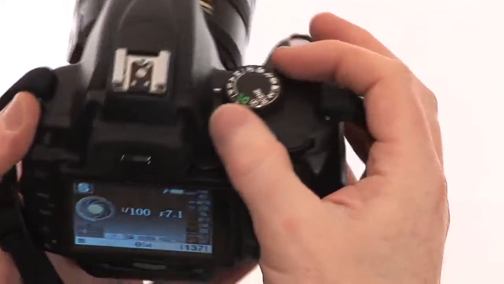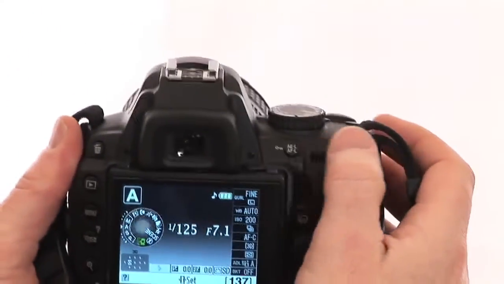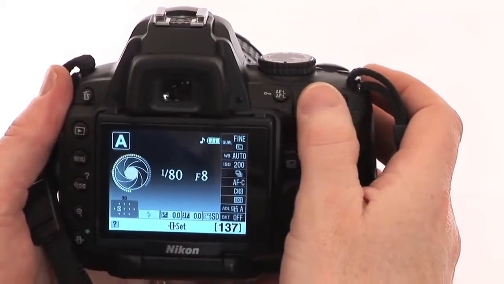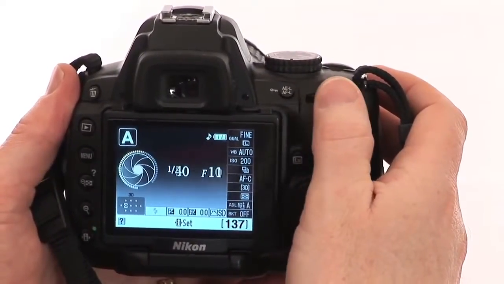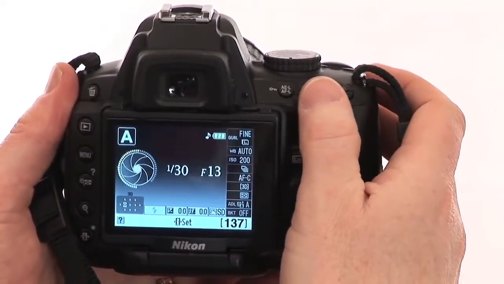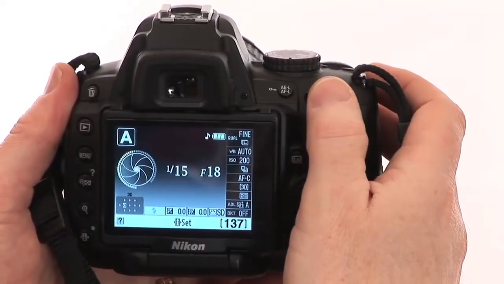When we go to aperture priority mode, this dial will now change the aperture. It looks like exactly the same thing's happening, but we are actually changing the aperture and the camera's now trying to find a suitable shutter speed.